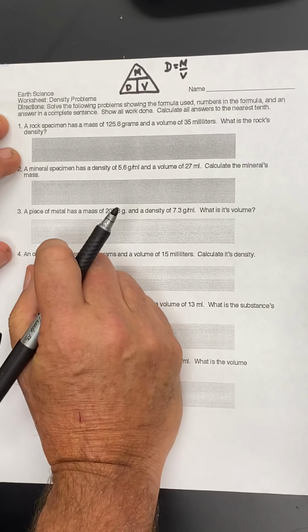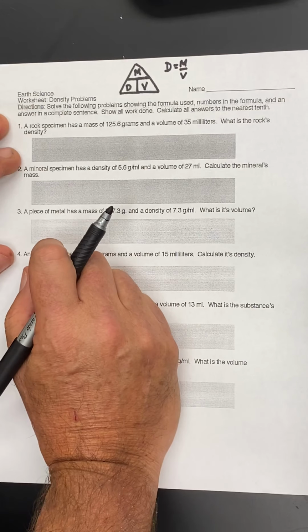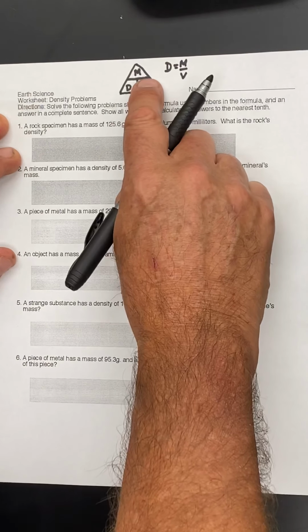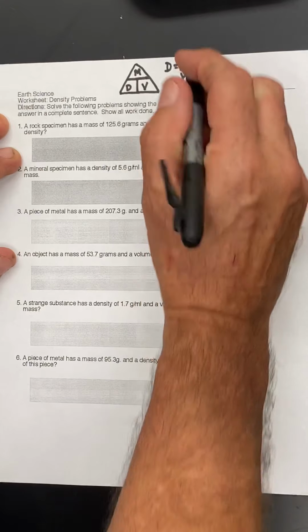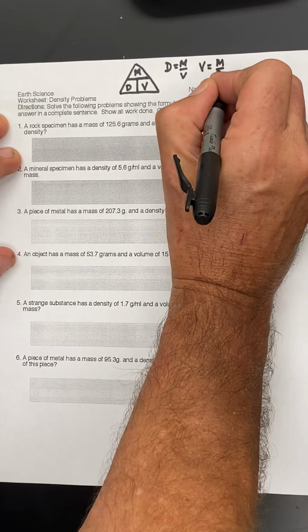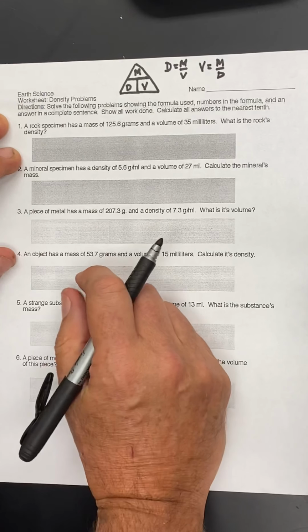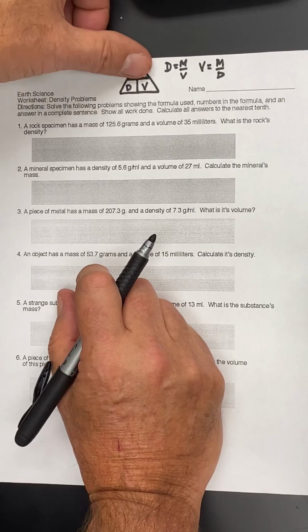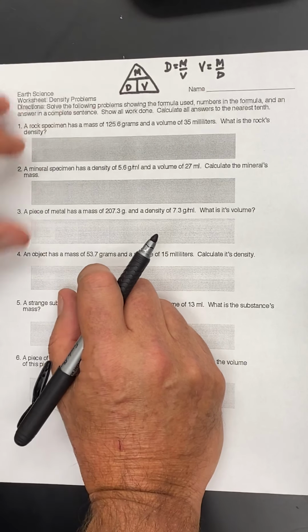The triangle allows us to figure out the formula used to find volume. Volume is equal to mass divided by density. And the triangle allows us to figure out what the mass is. Mass is equal to density times volume.